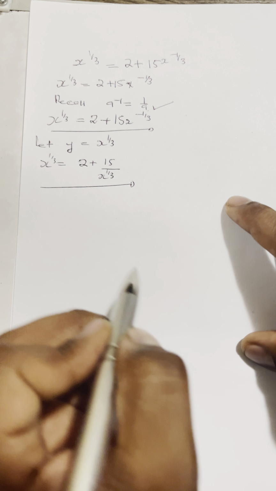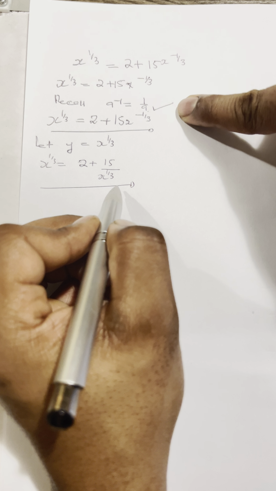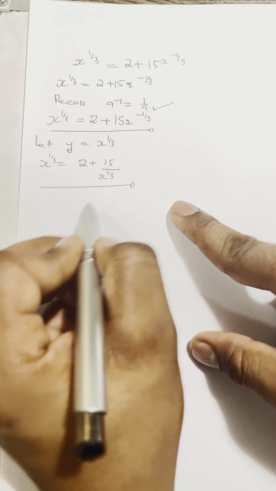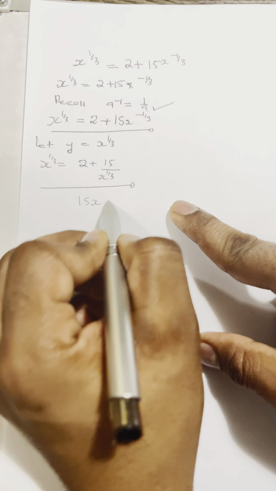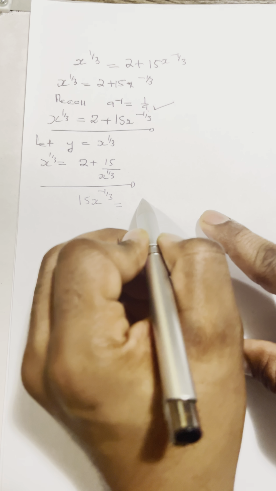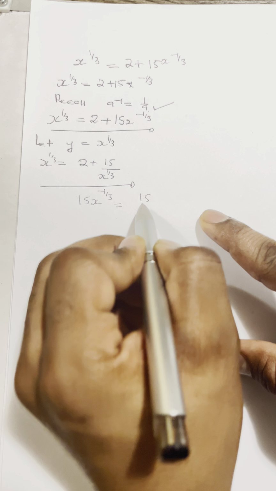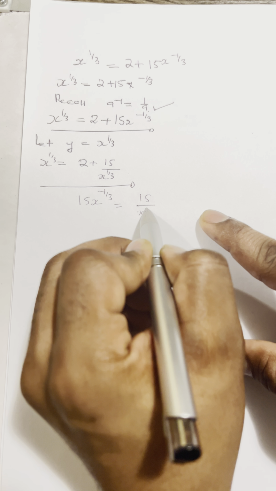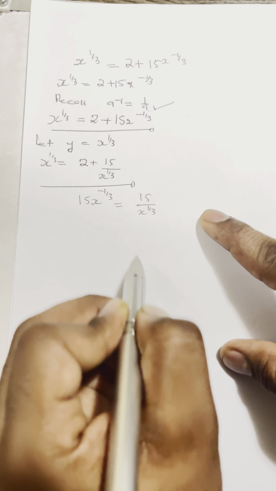I hope you're following with me. Remember what we said: 15x^(-1/3) is the same as 15 divided by x^(1/3).